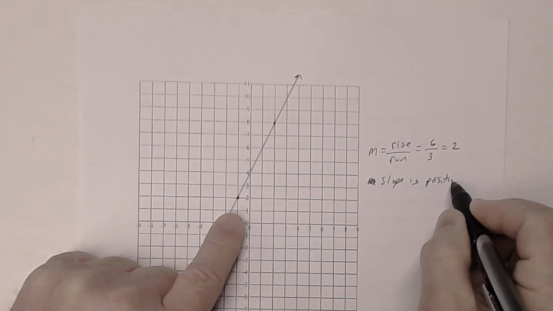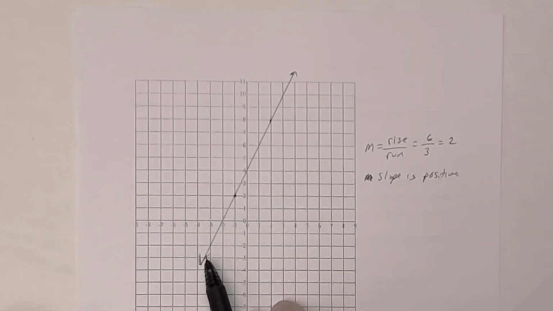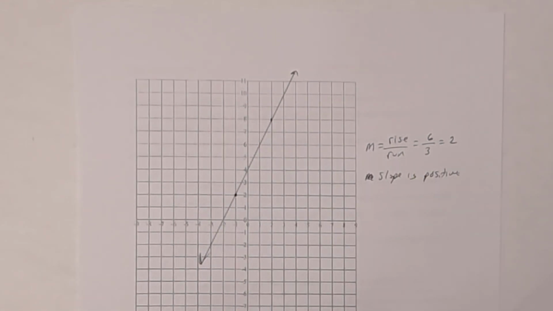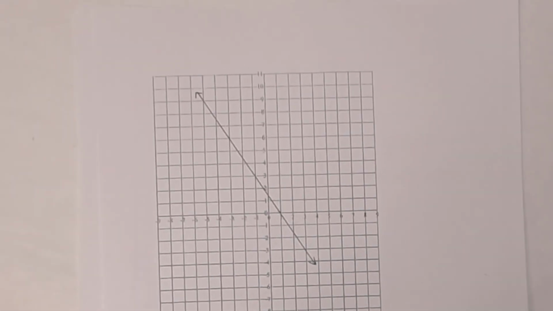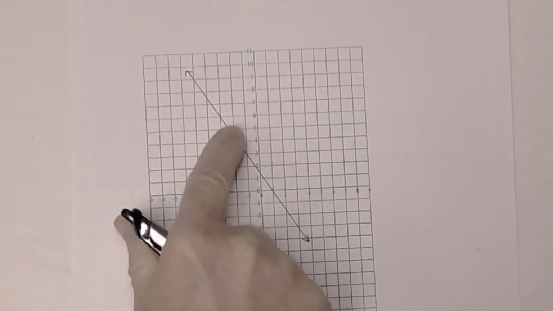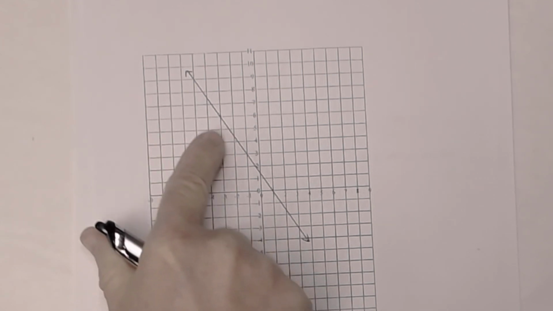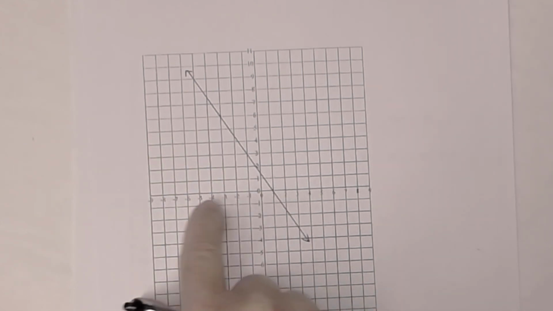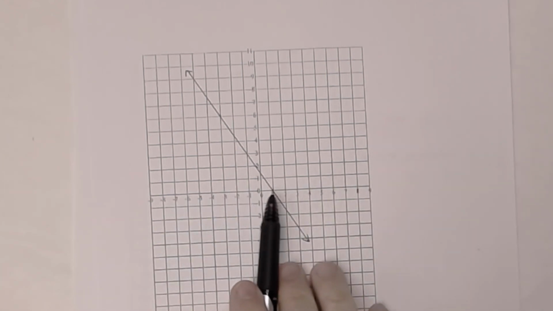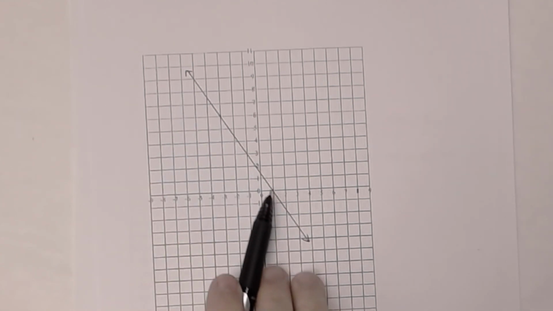What that means then is that if the slope is positive, then as I go from left to right, my line rises. If I look at this one, notice that in this particular case, as I go from left to right, my line is falling. Some people will say the line is decreasing, meaning that as you go from left to right, as your x value increases, your y value decreases. That's why they use the word decreasing.